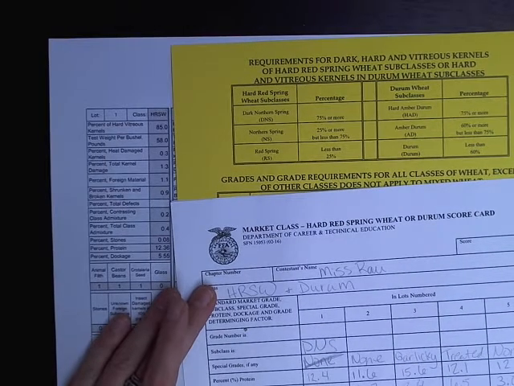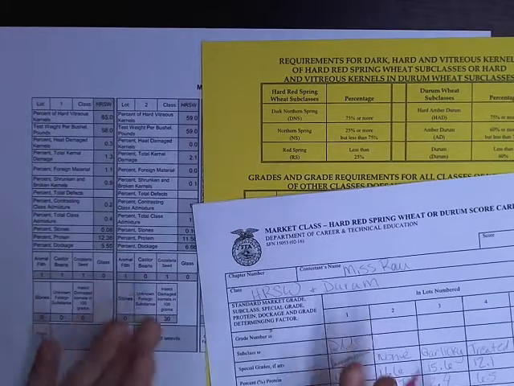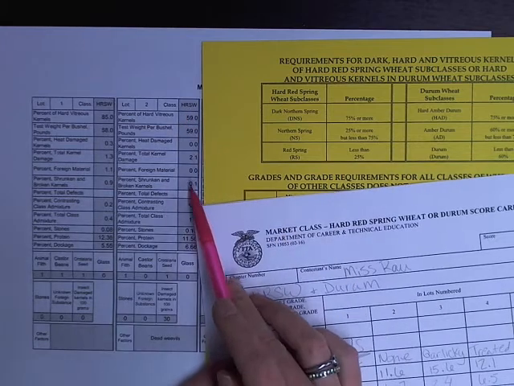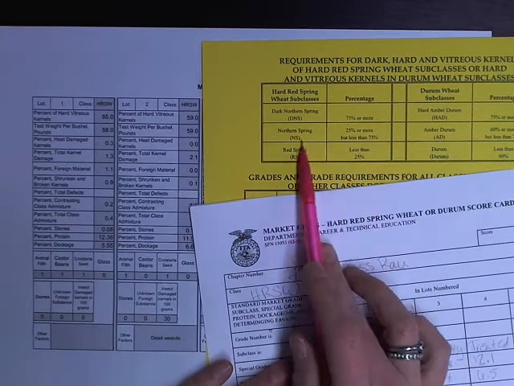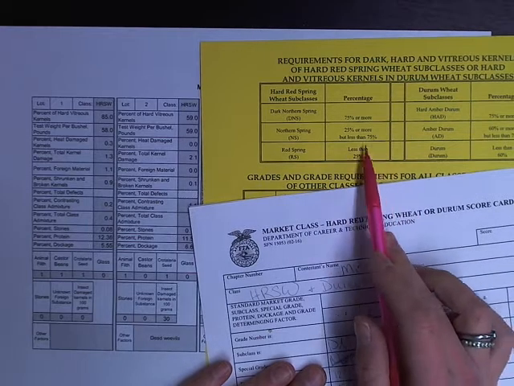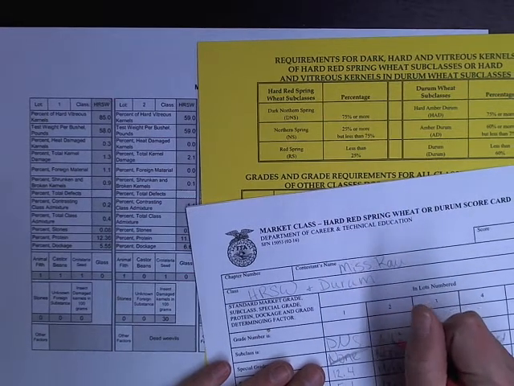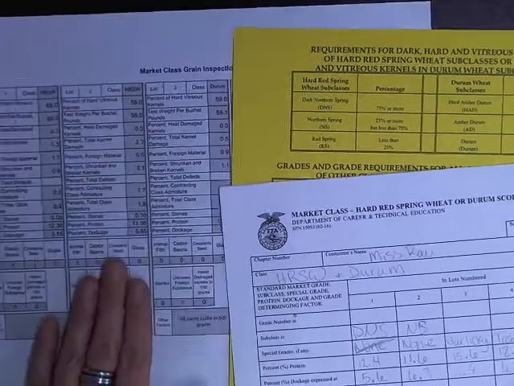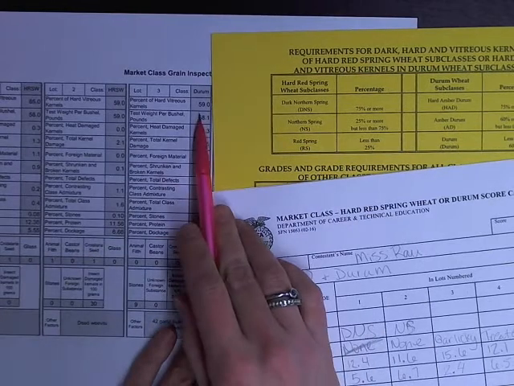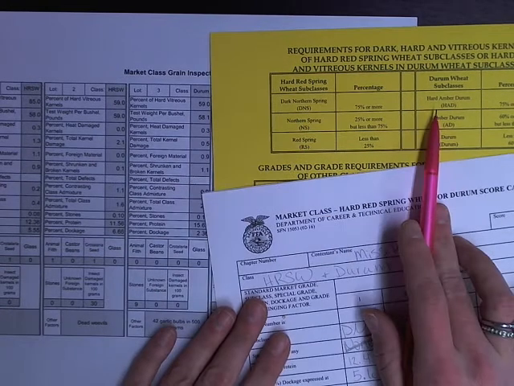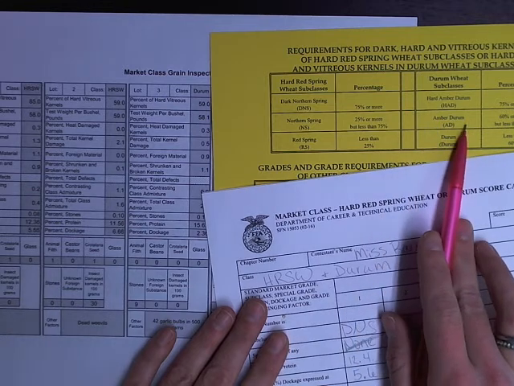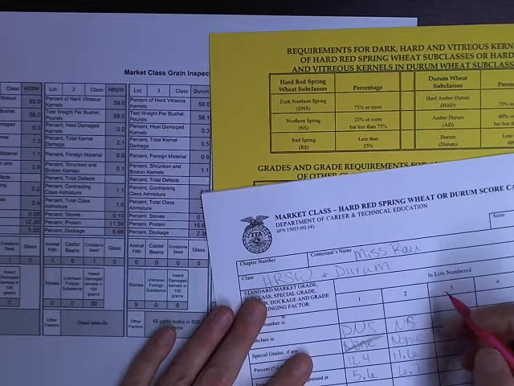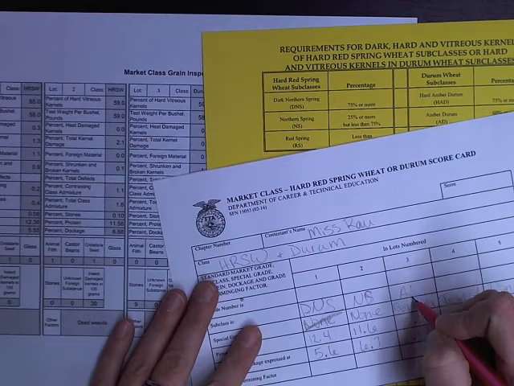Okay. Lot number 2 is 59%. So we're in that in between. It's hard red spring wheat still. We're in that in between, which is going to be northern spring. That's 25% or more, but less than 75. So NS is what we would write in that one. Okay. Lot number 3 is durum, and there's 59% hard vitreous kernels. So this is going to be in that amber durum stage. So the left side is hard red spring wheat, the right side is durum. So we're going to put AD for amber durum in there.